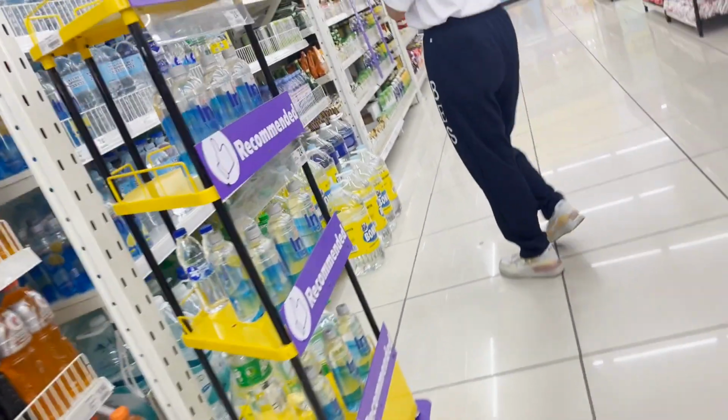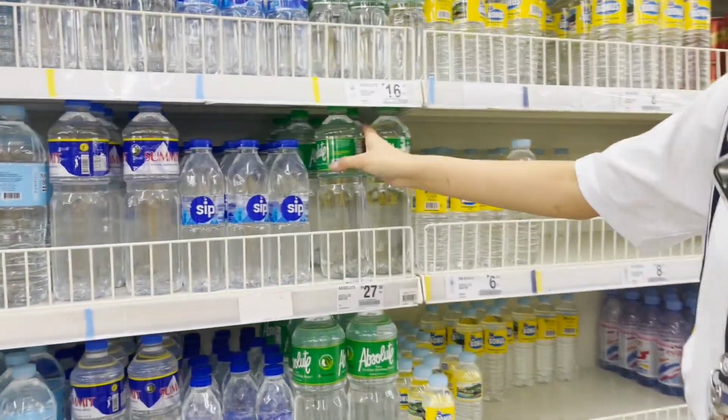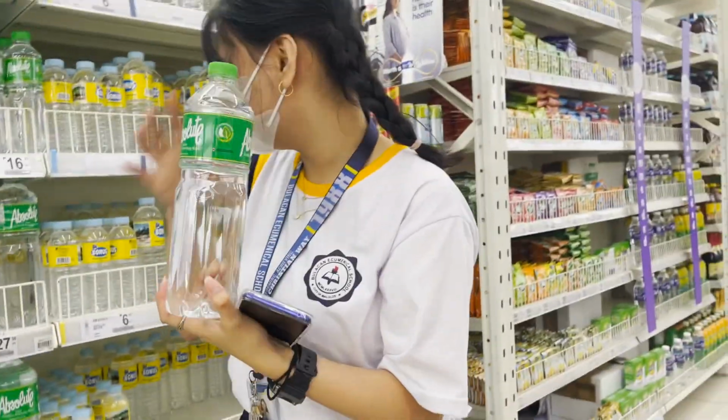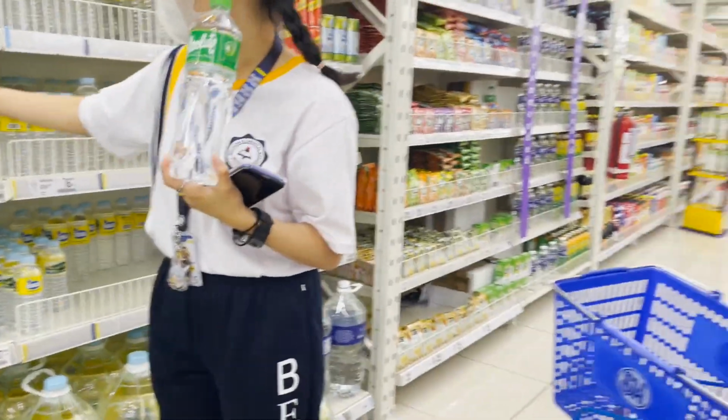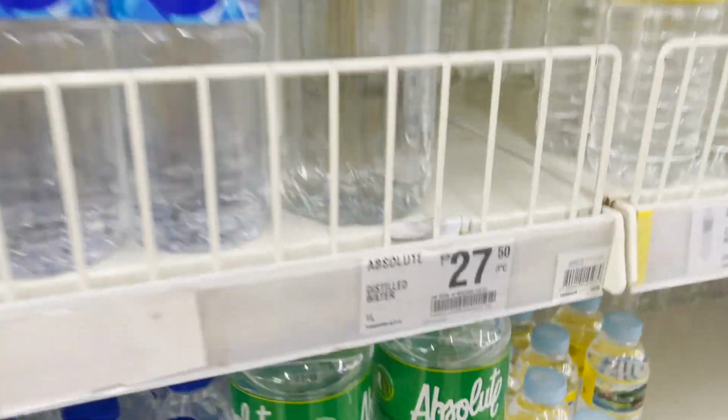So for our third item, we chose this 2 Absolute Drinking Water that cost 27.50 pesos each, since we couldn't find any other items in the store that costed 55 pesos exactly. And this is how we solve theorem number 3. What is theorem 3?